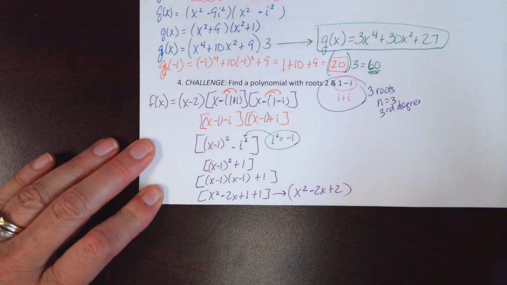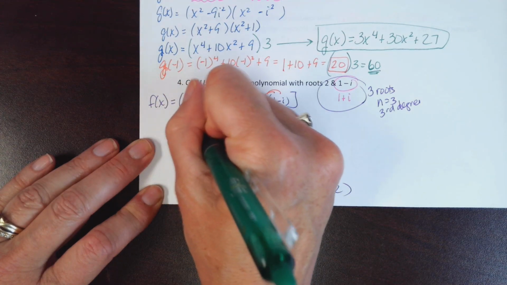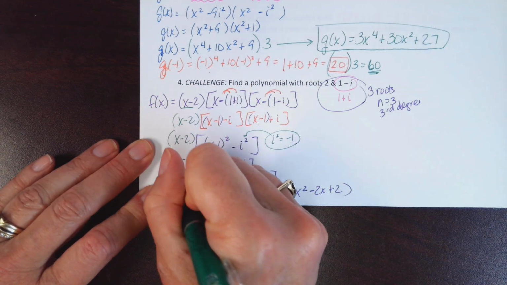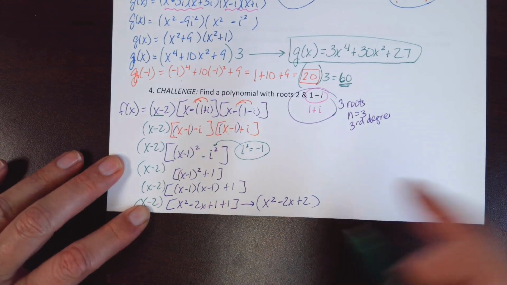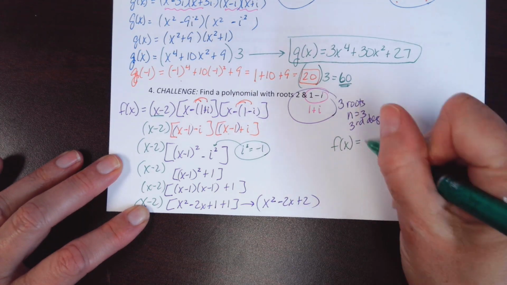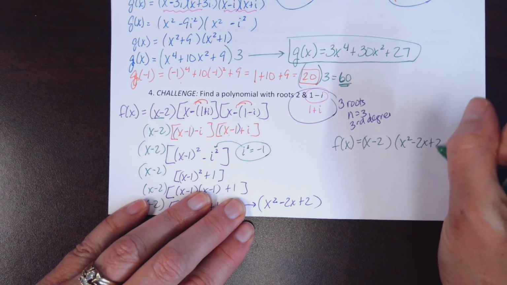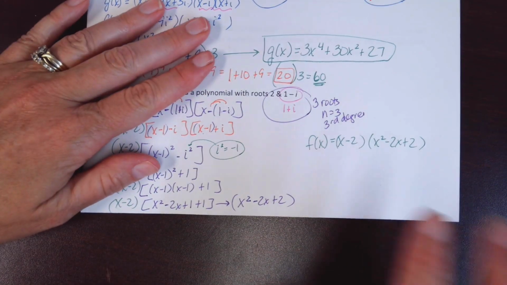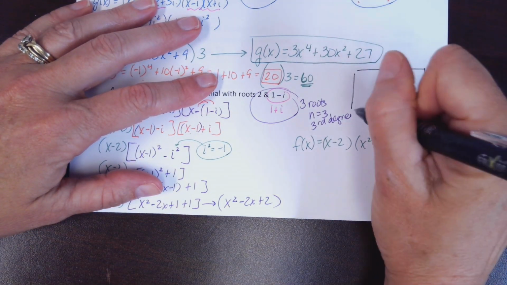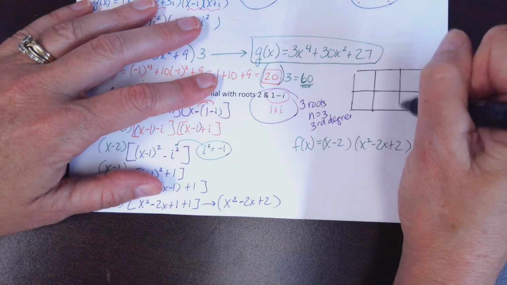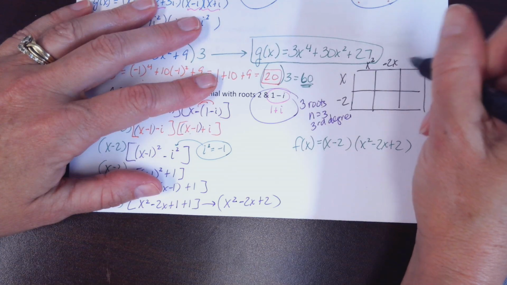Now, remember I told you we were going to let this sit there. We've let that sit there, x minus 2 all the way down. We haven't messed with it yet. Now we need to put that together. And so we would say, all right, f of x is equal to x minus 2 times x squared minus 2x plus 2. And do you remember how we did that 2 by 3? We did a grid, yeah? So let's go ahead and set up a 2 by 3 grid. We've got x minus 2, we've got x squared, negative 2x plus 2.